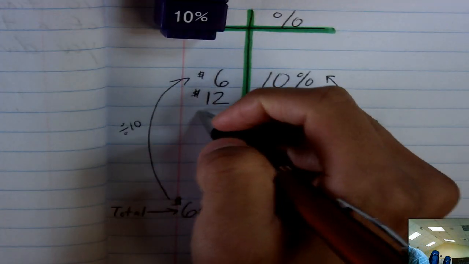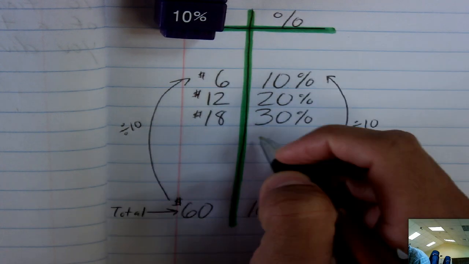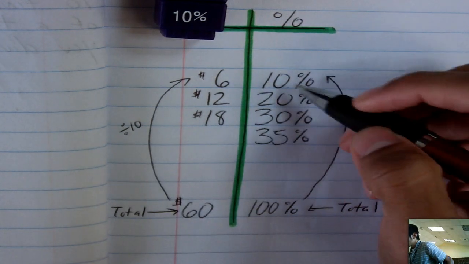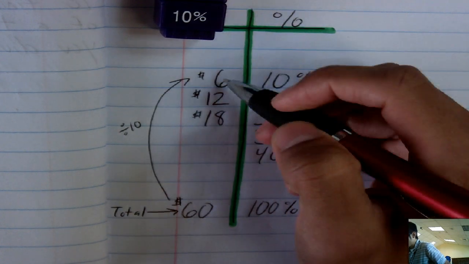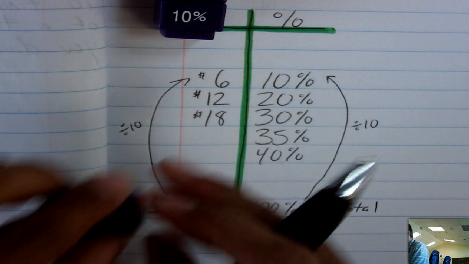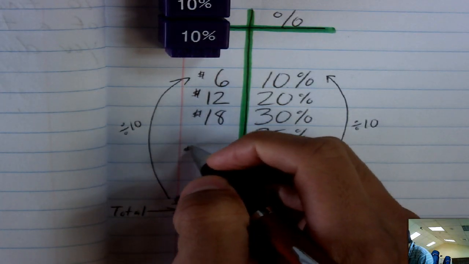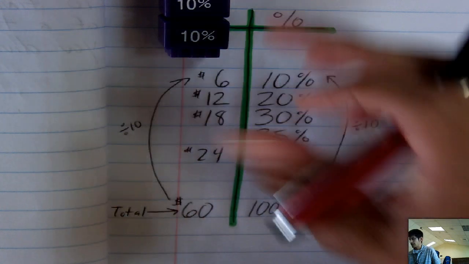So 3 blocks are going to be $18 for 30%. But the question wanted me to find 35%. So if I keep on going, 10, 20, 30, 40%, 6, 12, 18, and one more here would be $24. So my answer for 35% is going to be somewhere in the middle of 18 and 24.